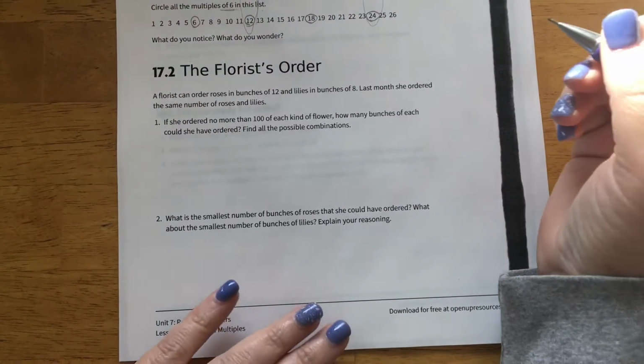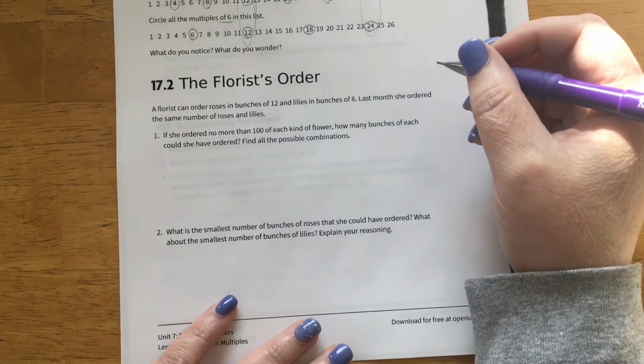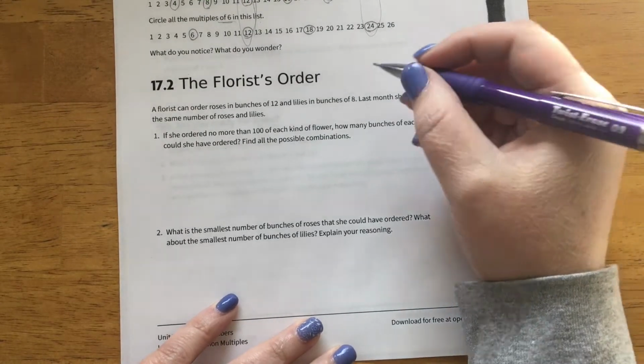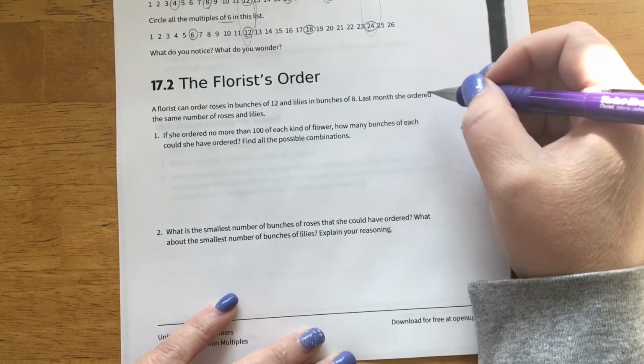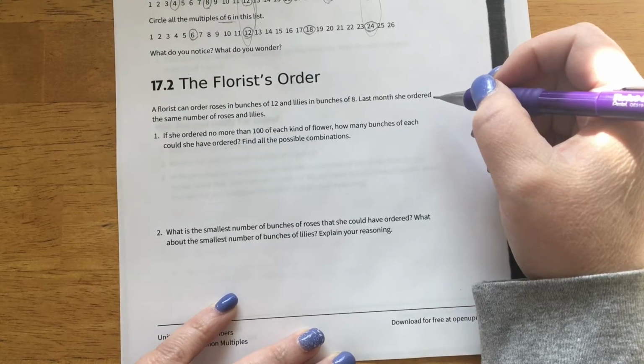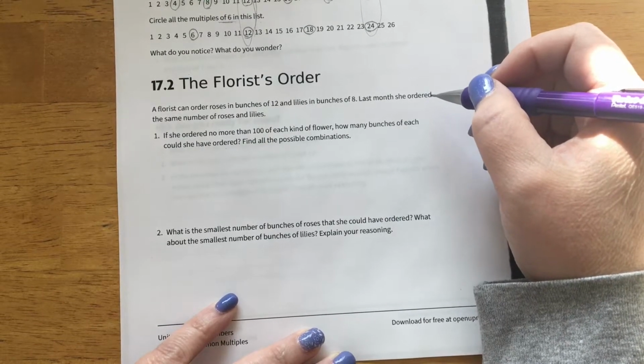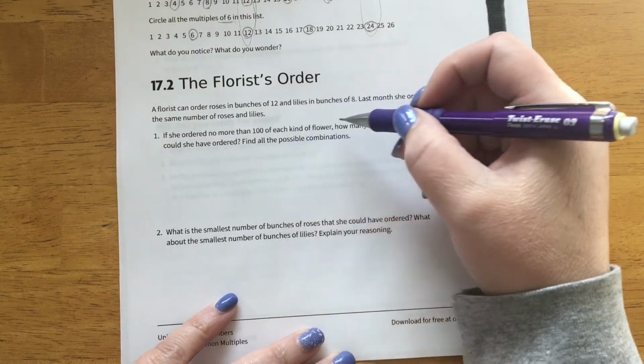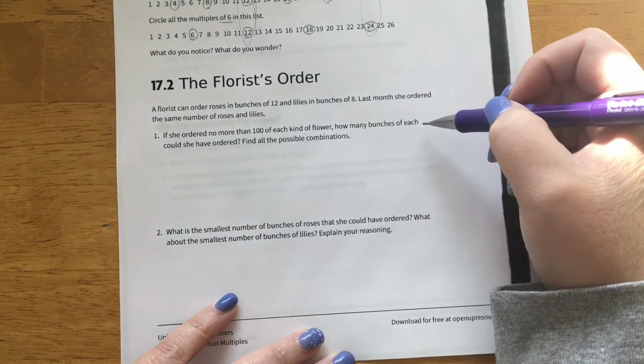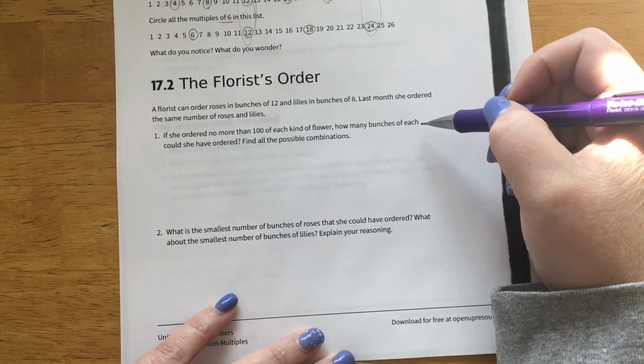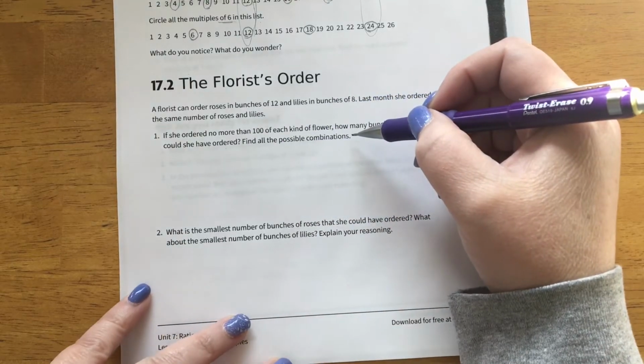Number 17, the florist's order. A florist can order roses in bunches of 12 and lilies in bunches of 8. Last month, she ordered the same number of roses and lilies. If she ordered no more than 100 of each kind of flower, how many bunches of each could she have ordered? Find all the possible combinations.